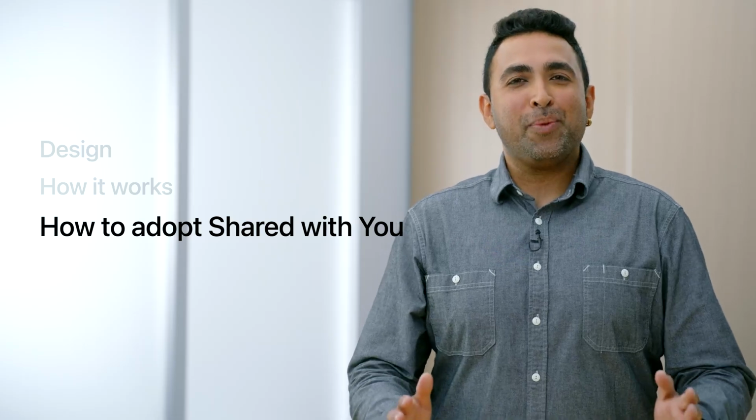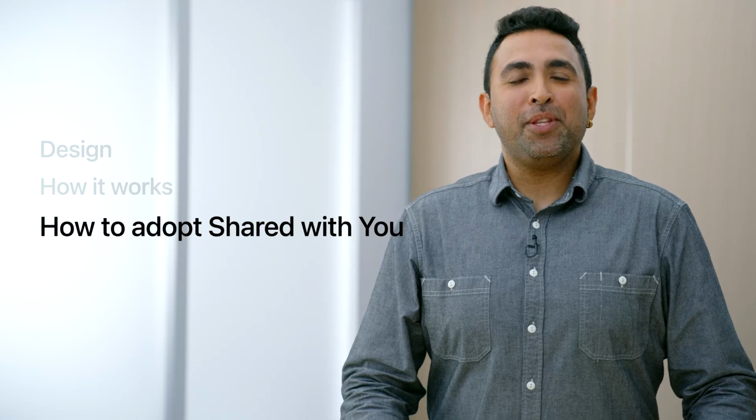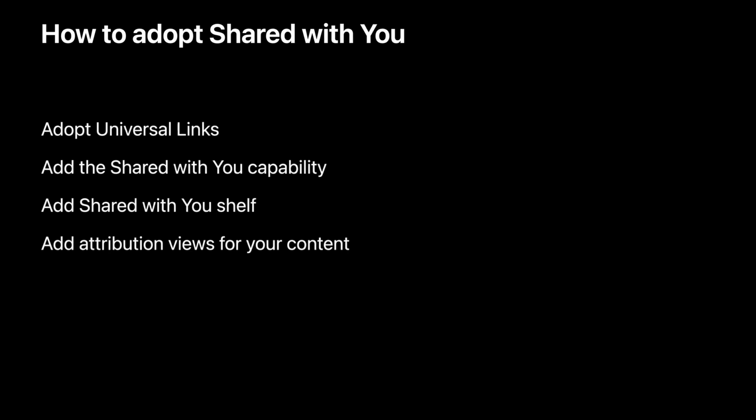Now you know how Shared with You works. On to the most exciting part, how to adopt Shared with You in your app. First, adopt universal links. Then, add the new Shared with You capability under the Capabilities tab in Xcode. Then, put a Shared with You shelf in your app. And add attribution view to your content.